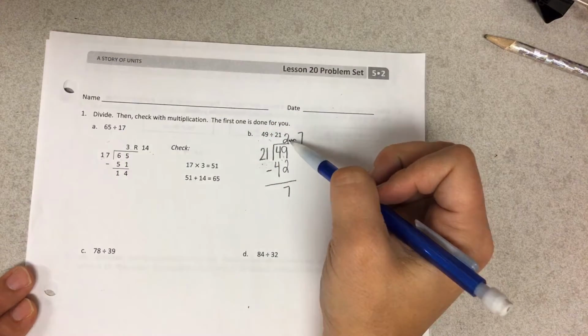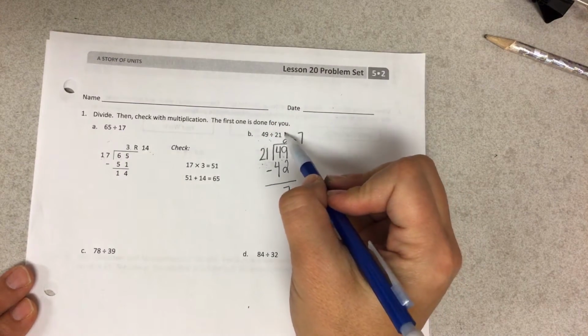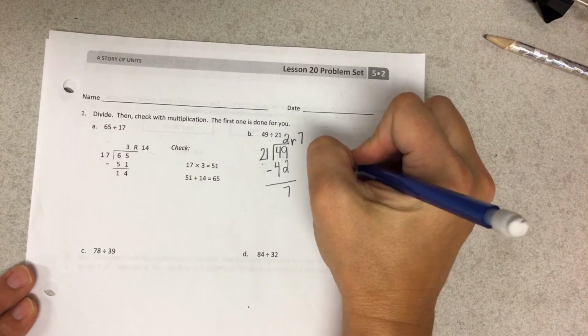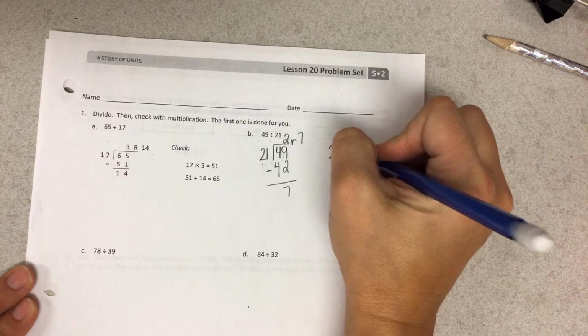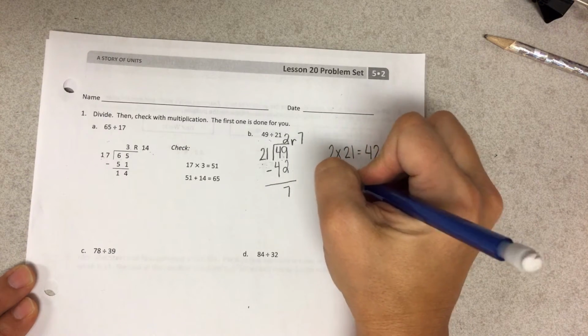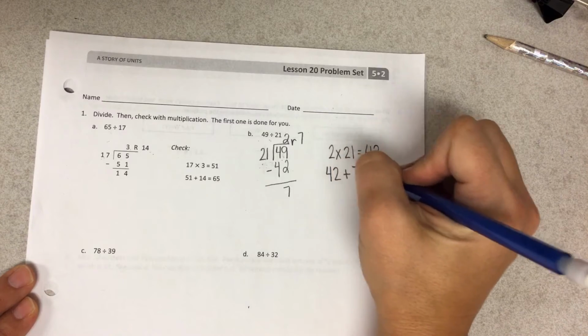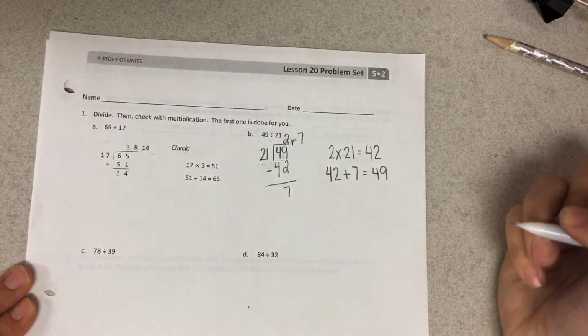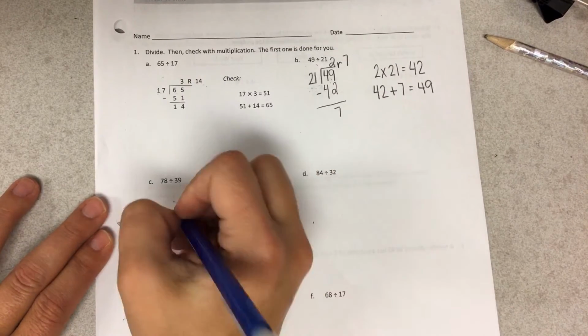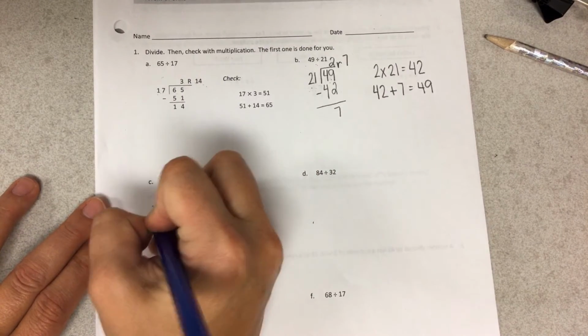So to check it, I'm going to take my quotient and multiply it by that divisor. So I'm going to do 2 times 21. That's going to give me 42. Then I'm going to take that answer and add my remainder, which is 7, and that should equal 49.